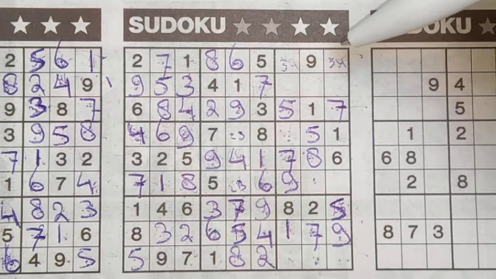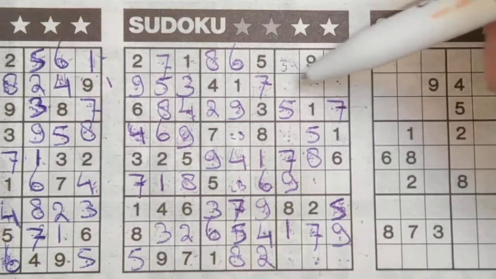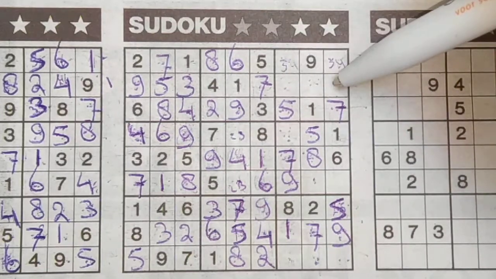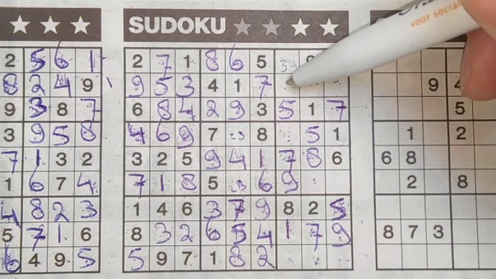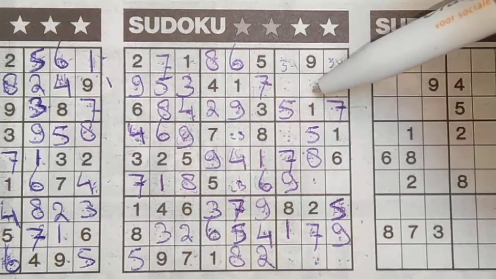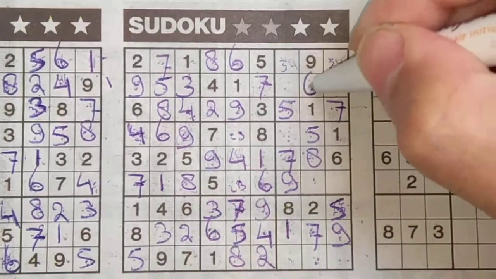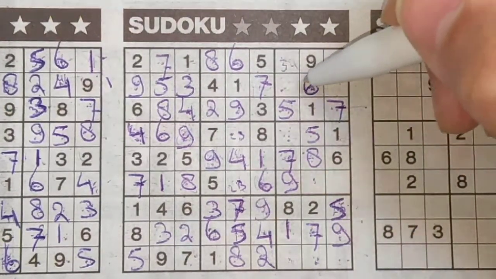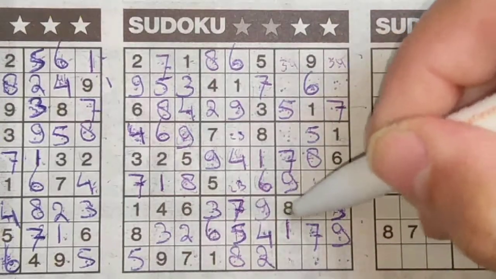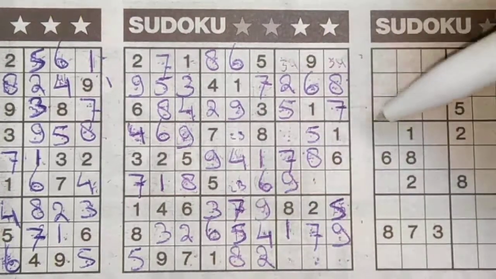How about these three numbers? The 6, the 2, and the 8. I see here the 2 and the 8. So no 2 and the 8 in this box. This should be the 6. One box, one digit left for the 6. The 2 and the 8. We have an 8 here, so no 8 there. 8 should be here. And the 2 goes there.